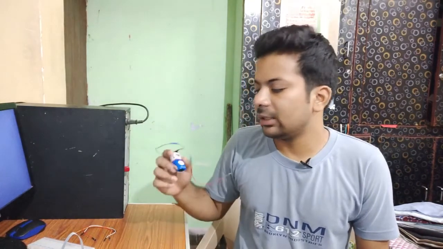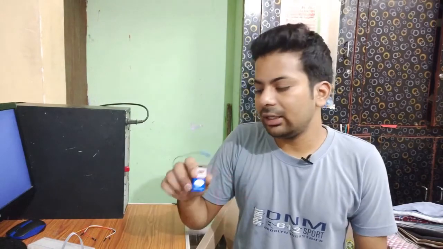So to safeguard your Raspberry Pi, I suggest you have a battery. Mine is 9 volt. You can also use 4 pencil cells combined like this, positive and negative, and I'll show you how to make the connections.